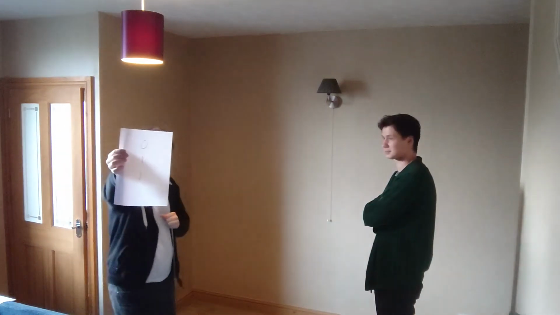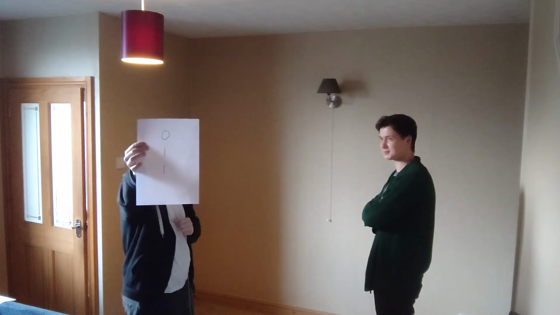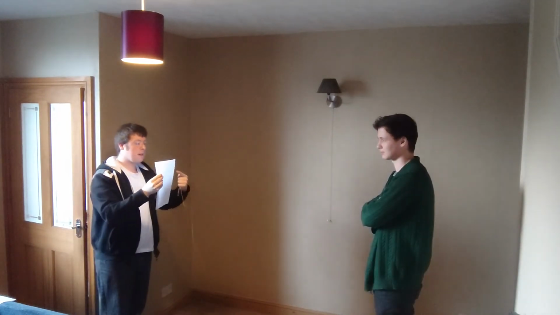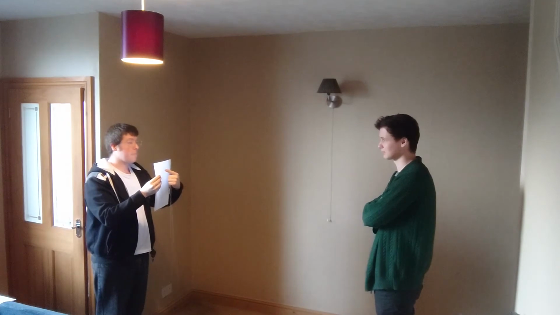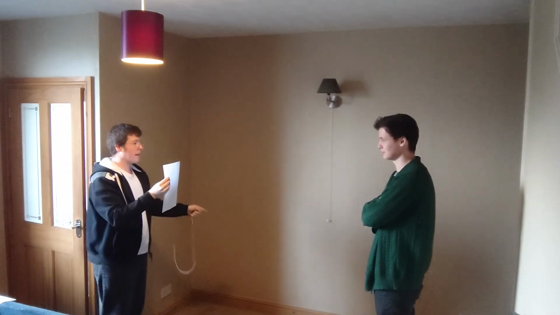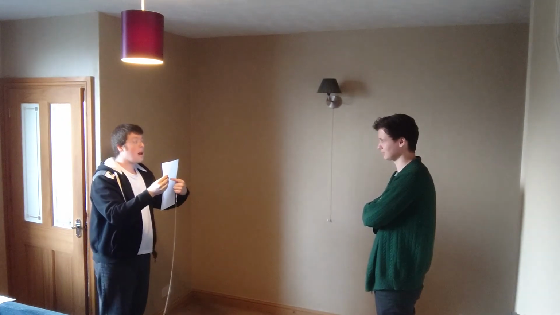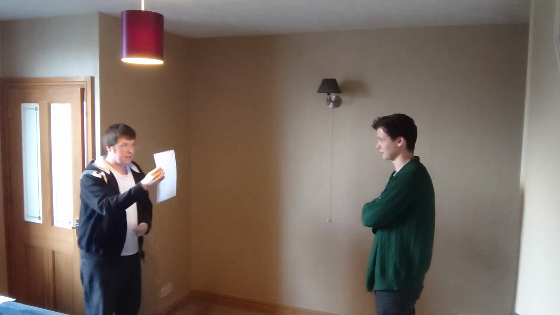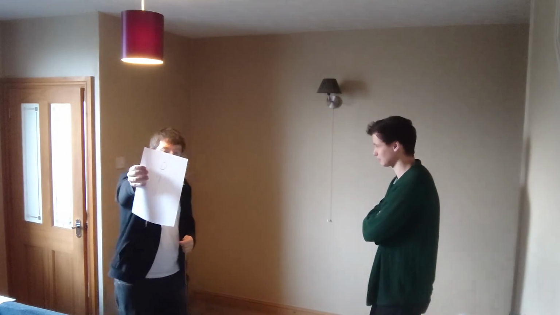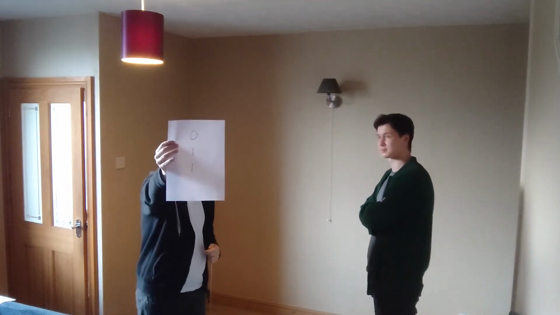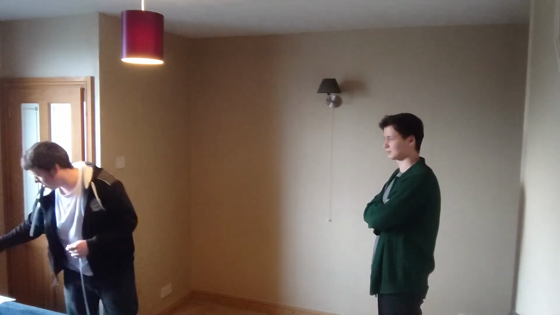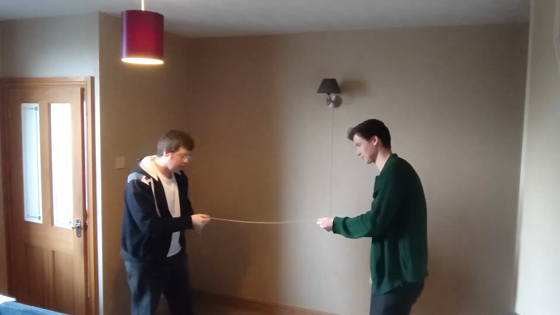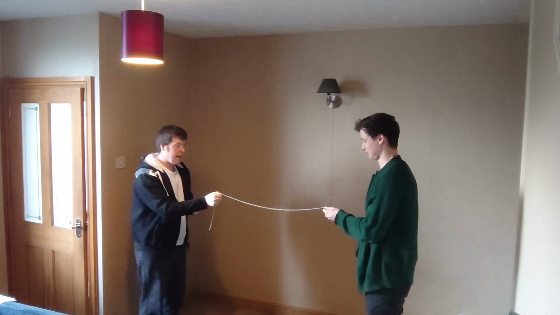I'm showing Alex 0, 1, 1. And recall what that's going to mean is don't do any movement to the right, so don't go along the x-axis. But go 1 up, and then go 1 forwards. Okay, so that's what that's going to represent. So we're going to try to represent 0, 1, 1, but we'll do it with string. So you hold one end, and I'll hold the other end. Might make it fairly short here.